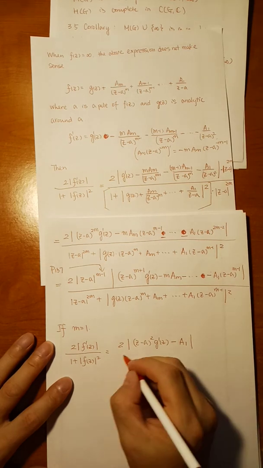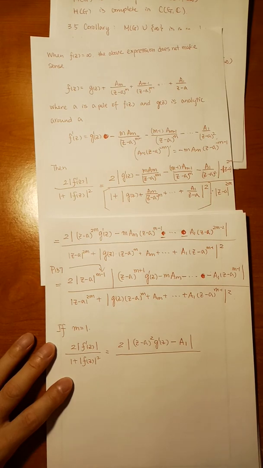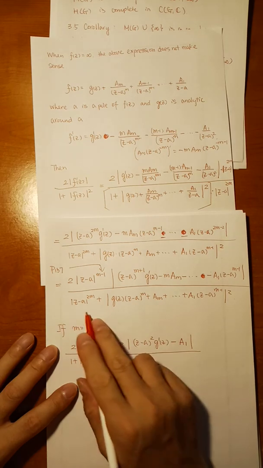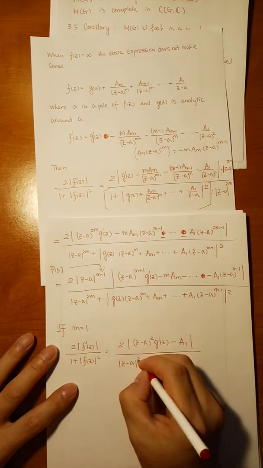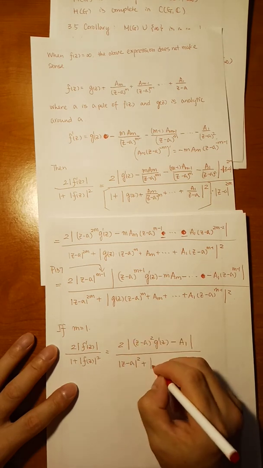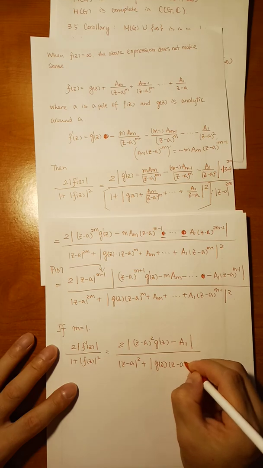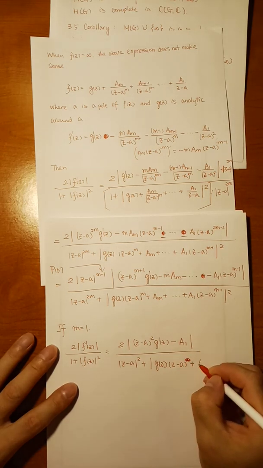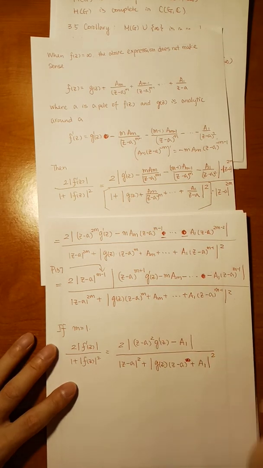That's the numerator. And the denominator: m is 1, so it's 2 plus |g(z)(z−a) plus a_1| squared.